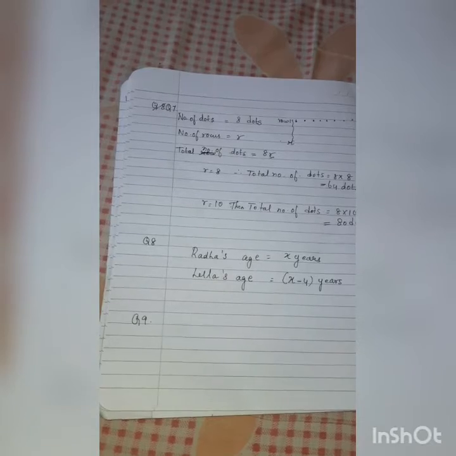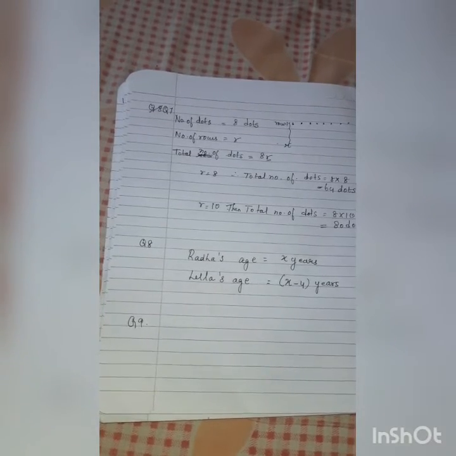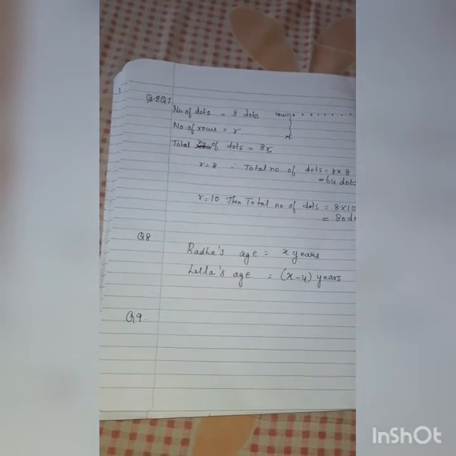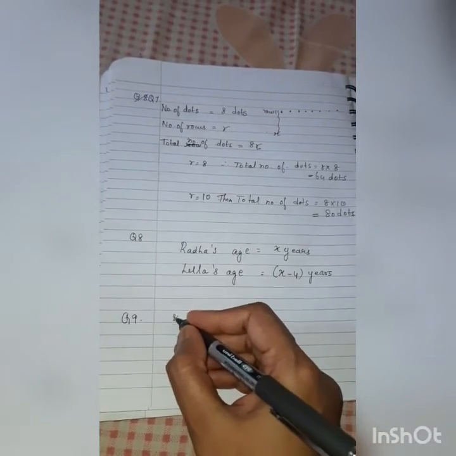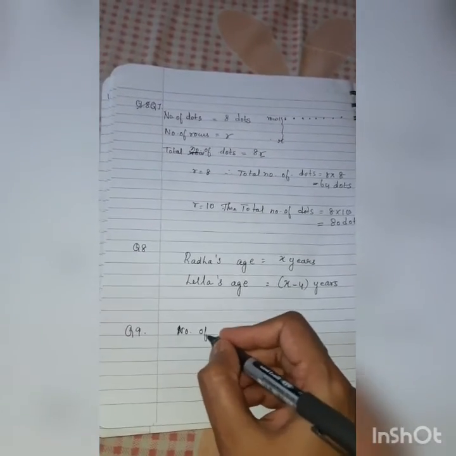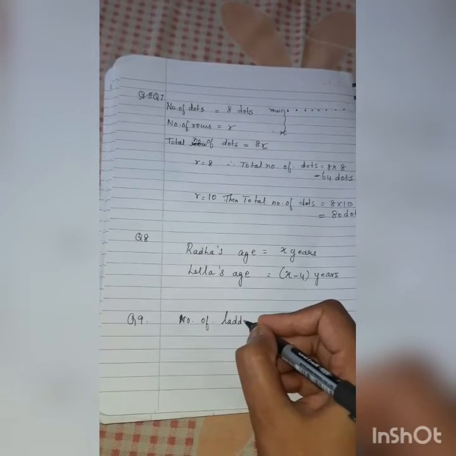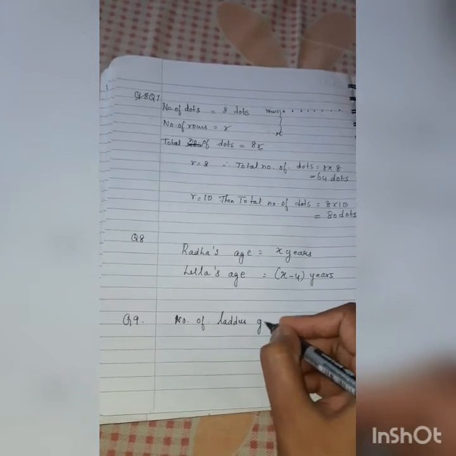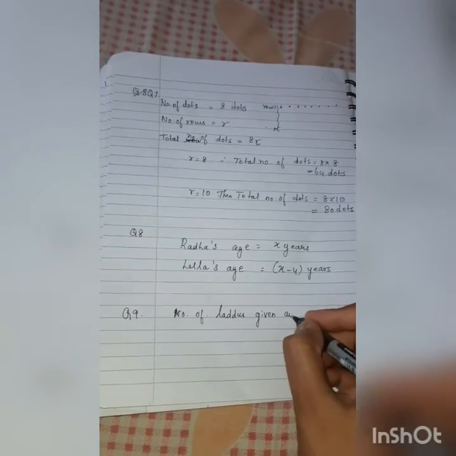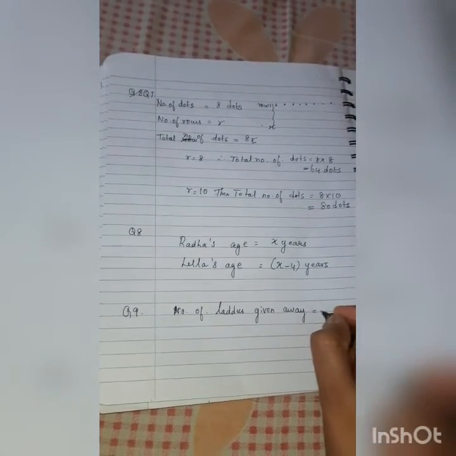Let's assume the number of laddus mother gave away is the letter L. So the number of laddus given away, already given to family and guest, is L.